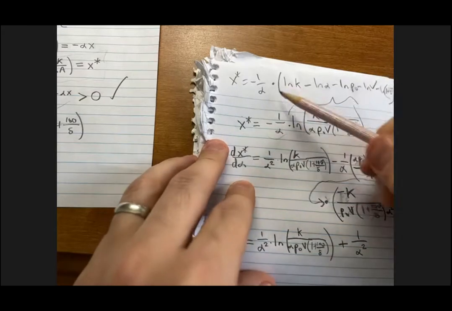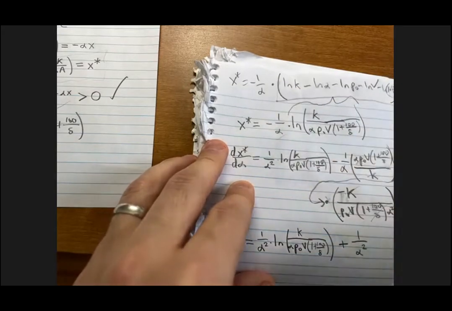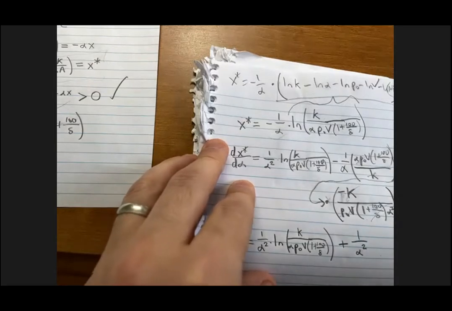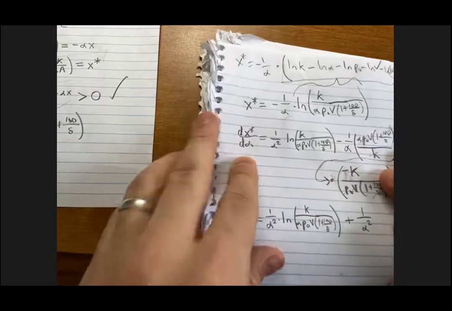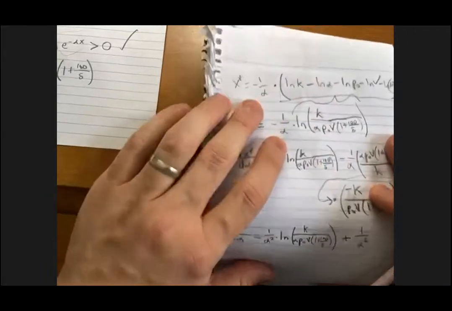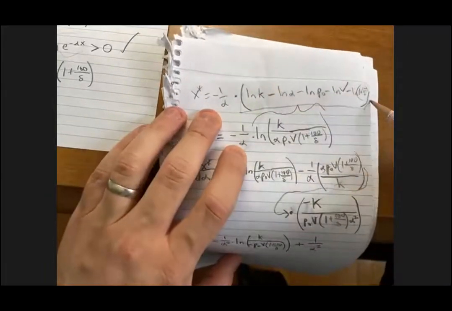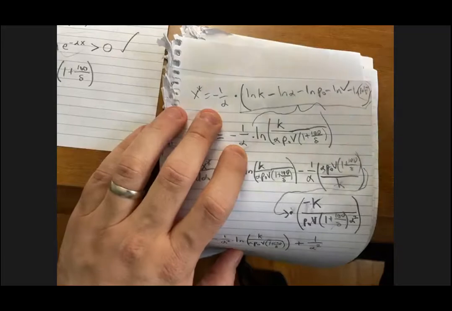Now, if I want to take the derivative of just what's in the parentheses, I'm sorry, I just ran out of space to really write that clearly, but it sort of doesn't matter because I have to write it above, right? What is the derivative of what I have in the parentheses with respect to alpha?